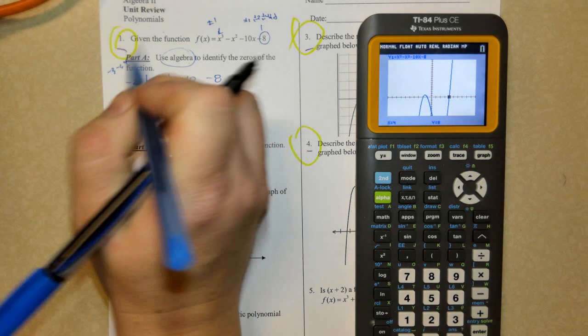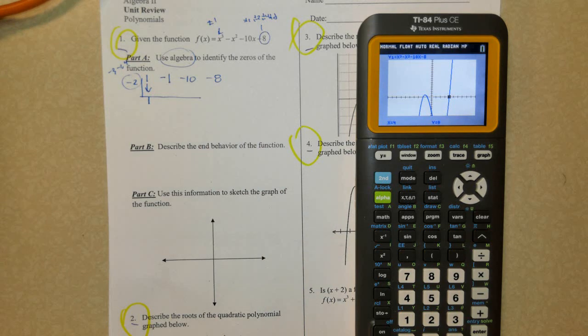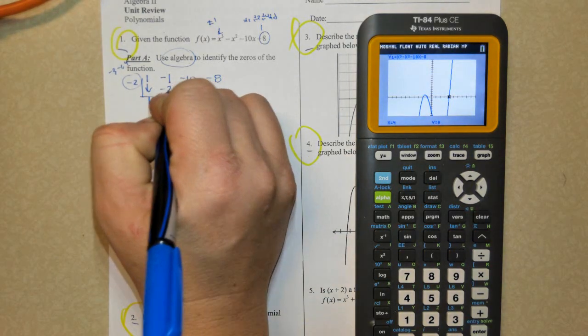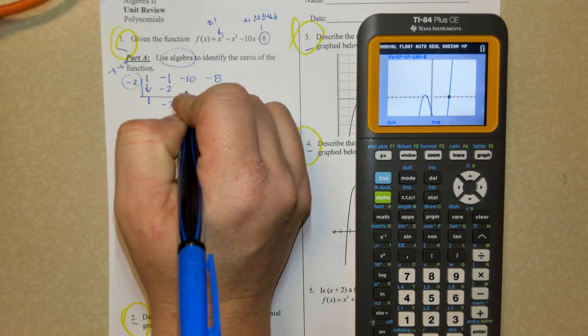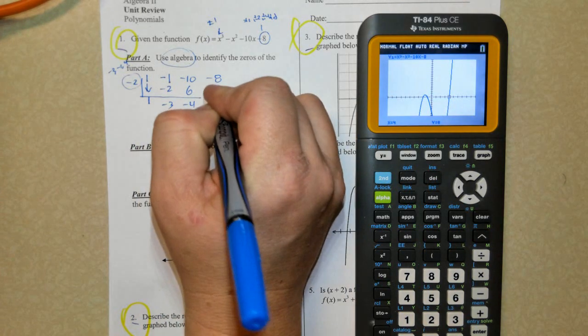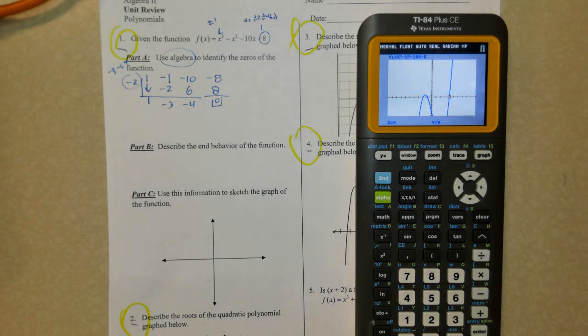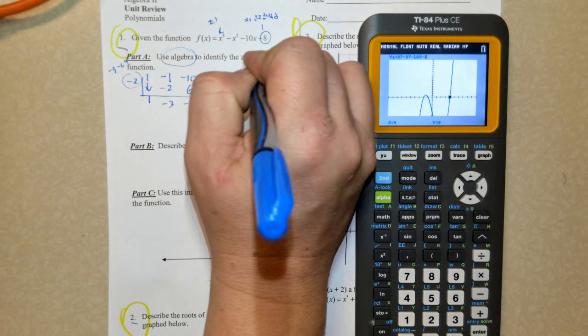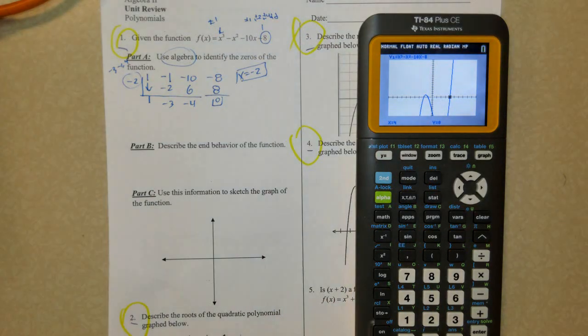As a quick reminder from class, this is what we always multiply with. -2 times 1 is -2, add down. -2 times -3 is +6, add down. -2 times 4 is +8. I've got it right. That's my answer. Okay? So x equals -2 is an answer.